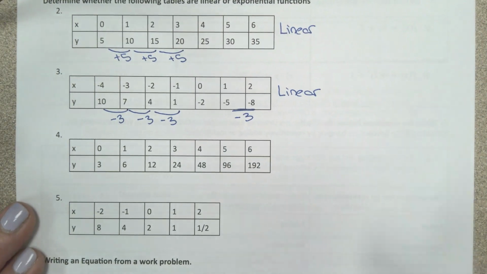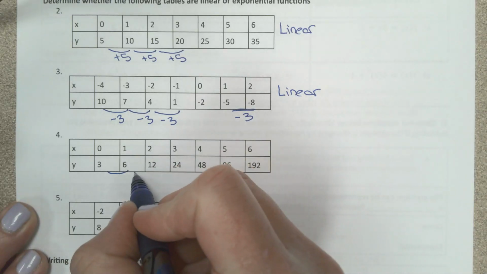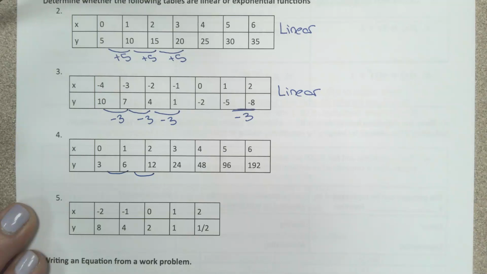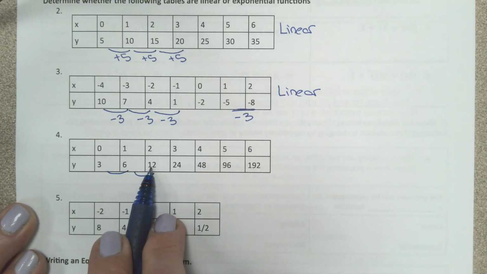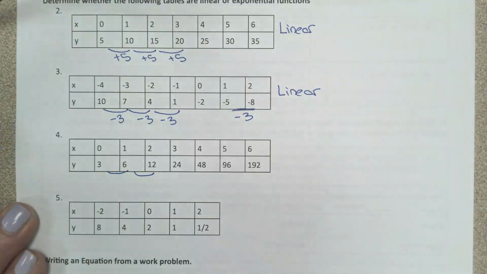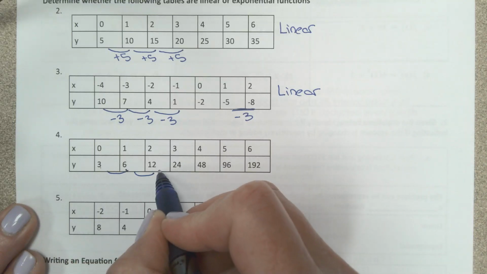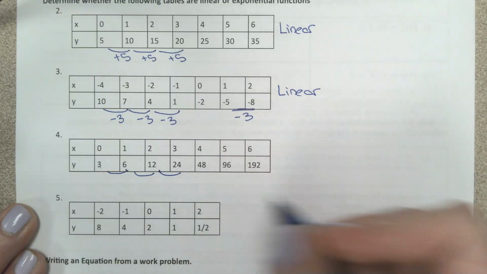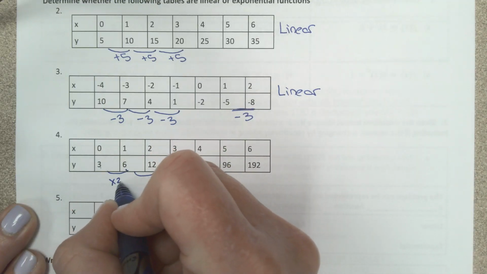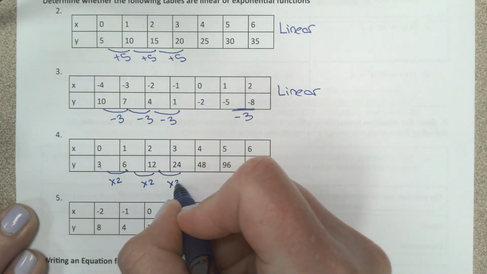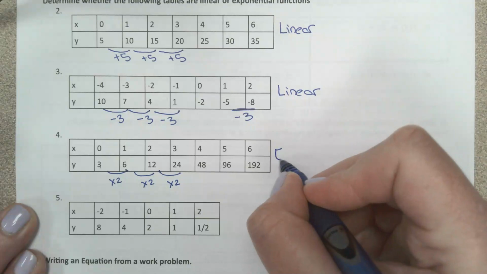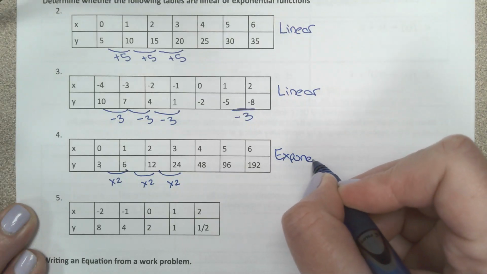On number 4, to go from 3 to 6, maybe you start off and you're like, that's plus 3. Oh, but to go from 6 to 12, that's not plus 3. That would be a plus 6. Well, I'm trying to find a pattern, so maybe I can multiply by the same number. So 3 times 2 is 6. 6 times 2 is 12. 12 times 2 is 24. So this one, I am multiplying to get to the next number. That is what makes this one an exponential function.